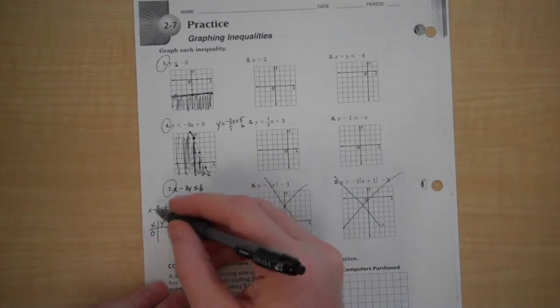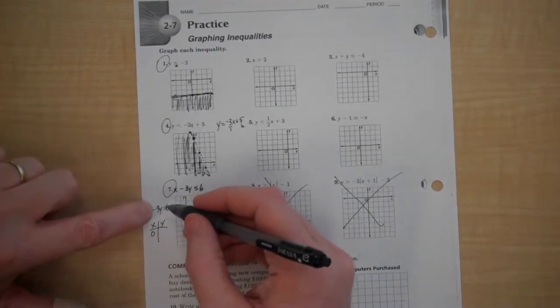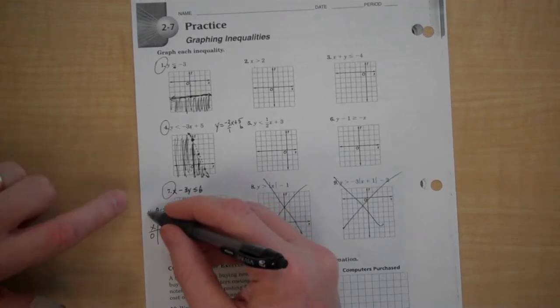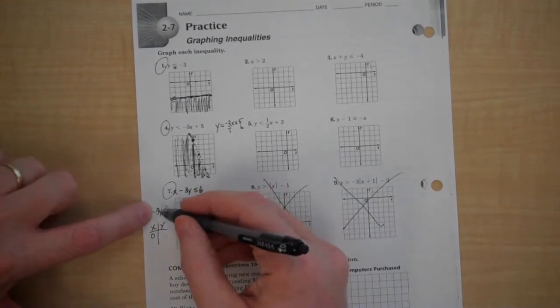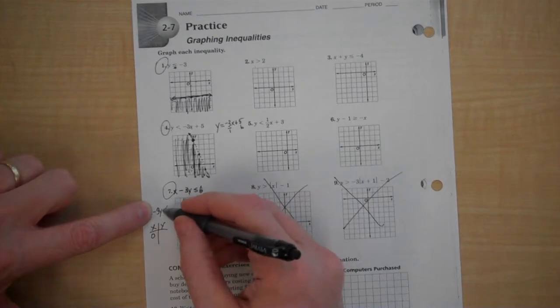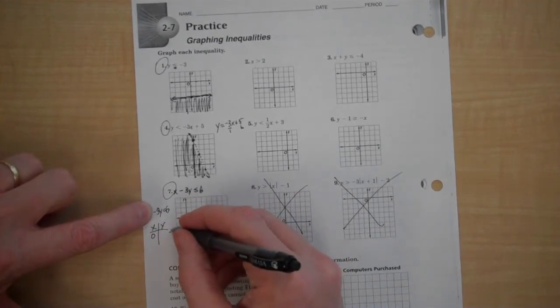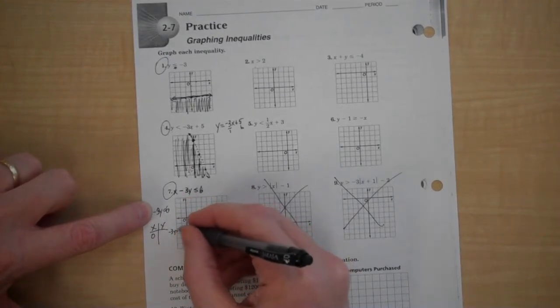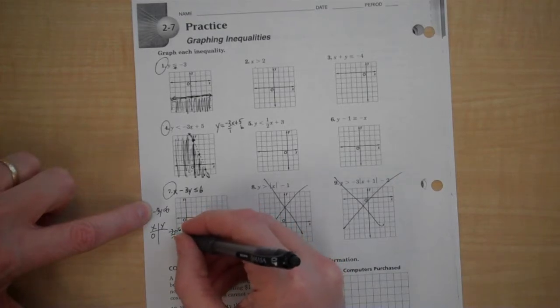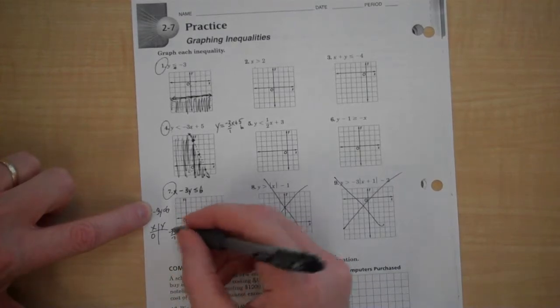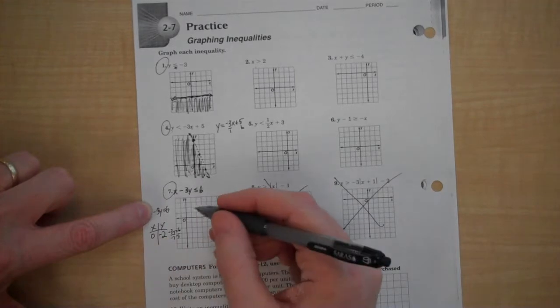If x is 0, I'm going to cover up the x because it's 0, it's gone. -3y equals 6 if x is 0. And if I divide both sides by -3, I get y equal to -2.